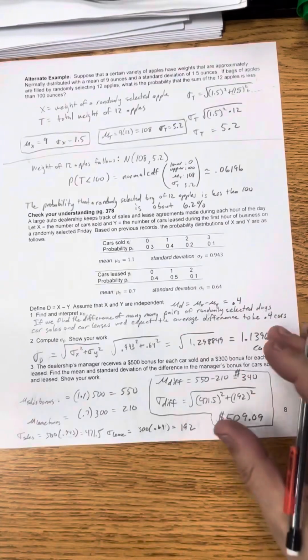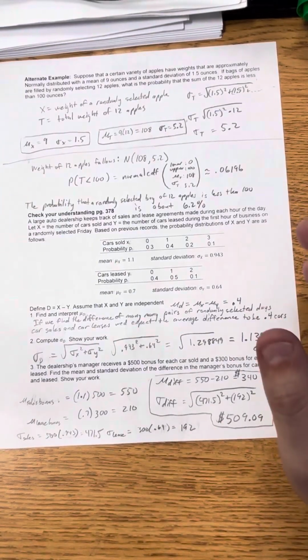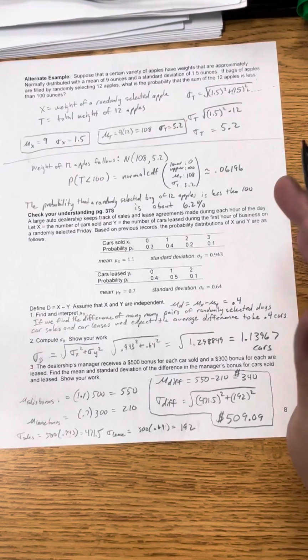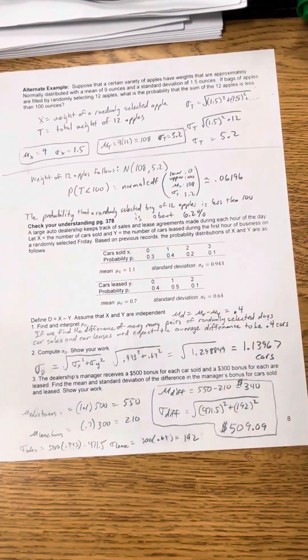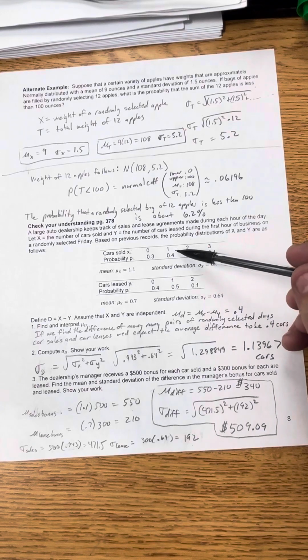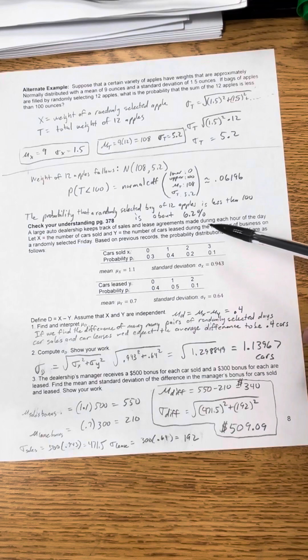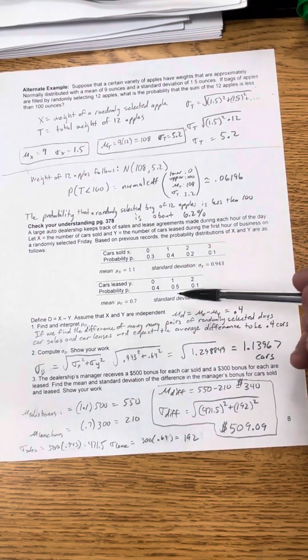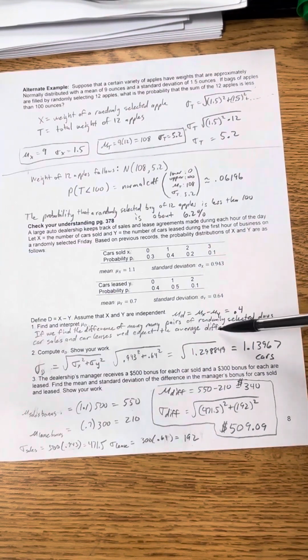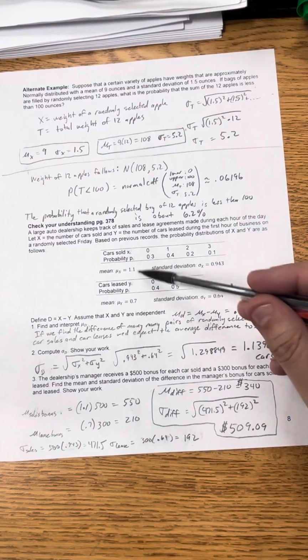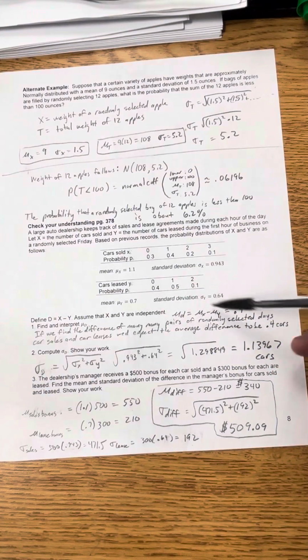All right, and then for this last one, if you don't have this on the notes the year that you're watching this video, I apologize, you'll just have to look, and it can still be helpful to you. So this one is cars sold versus cars leased. And they wanted to find out what's the chance that we sold more cars than we leased. They give us mu and sigma on these, so I don't have to go solving those out by hand, which is kind of nice.